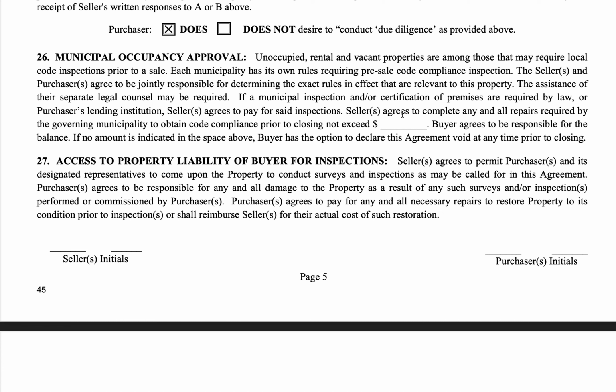In this line here, you'll see seller agrees to complete any and all repairs required by the governing municipality to obtain code compliance prior to closing, not to exceed. And then there's an option to put in a $ sign here. However, if you read the next line, it says buyer agrees to be responsible for the balance. So typically I leave this blank because it says if no amount is indicated in the space above, buyer has the option to declare this agreement void anytime prior to closing.